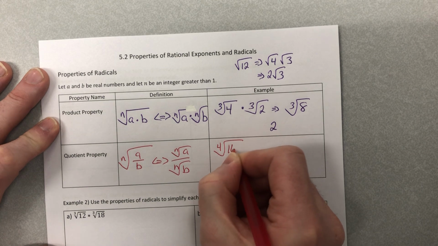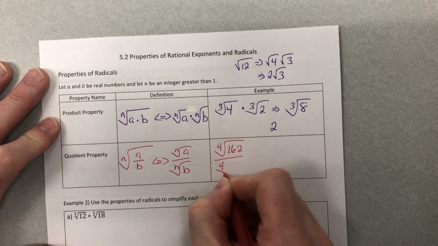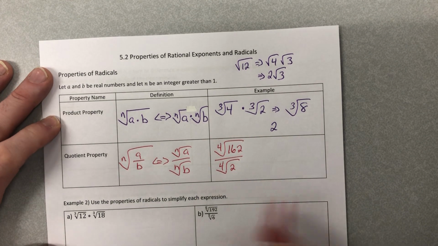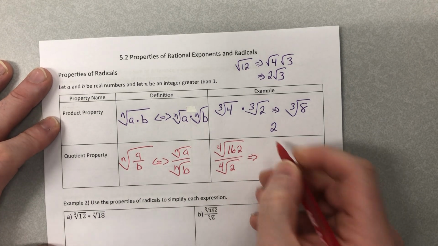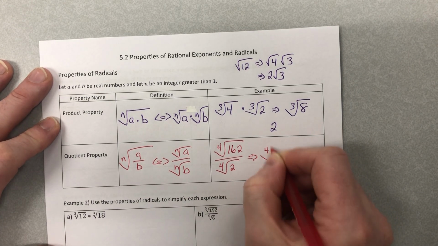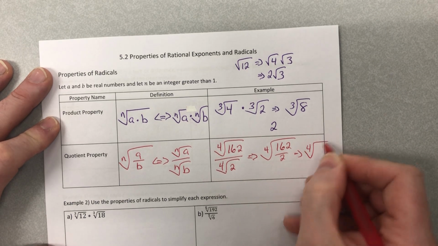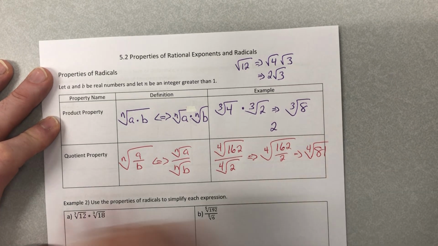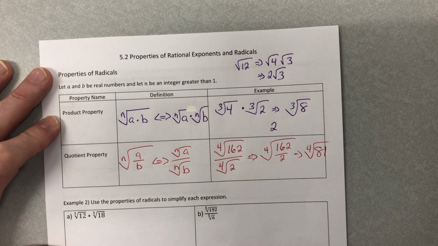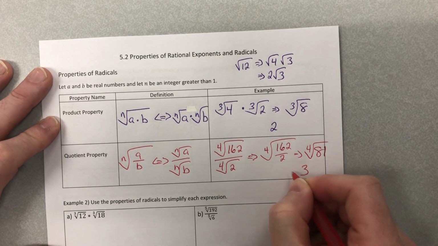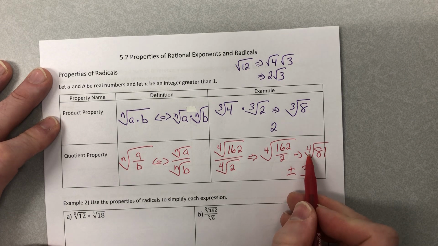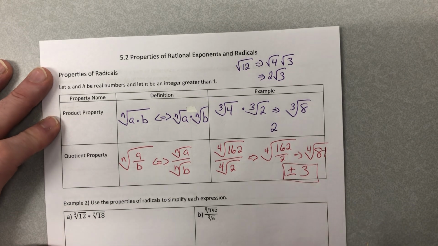Our example, if we had the 4th root of 162 over the 4th root of 2, we can really rewrite that as the 4th root, one big fraction, and the 4th root of 162 over 2 is 81, and we know the 4th root of 81 is 3, but because we took an even root here, we need plus or minus 3.